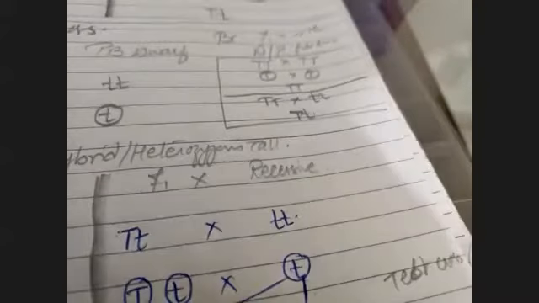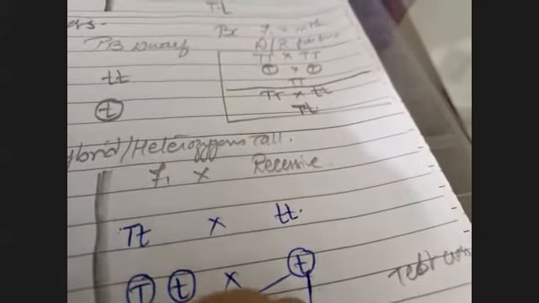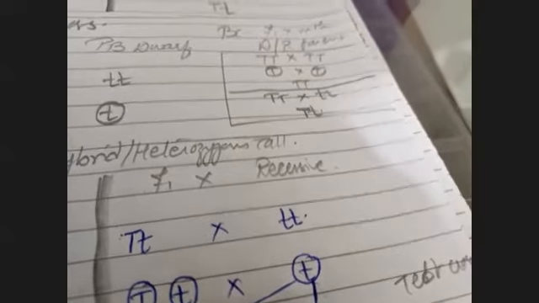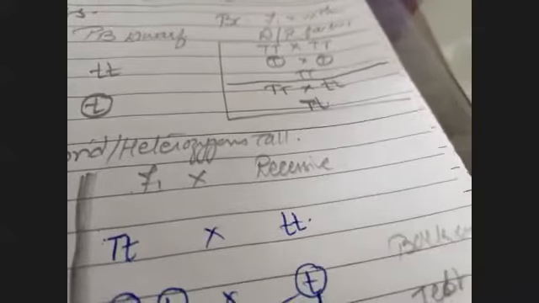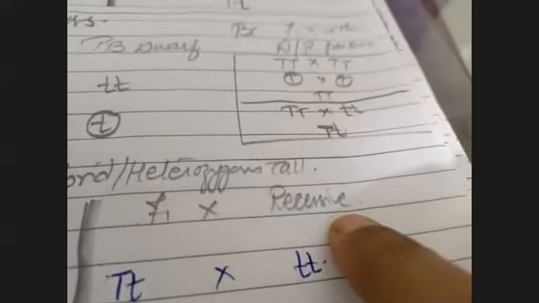Yes, ma'am. So this cross becomes a test cross, whereas this cross is a back cross. No doubt, both of them are back crosses. But when a back cross is with a recessive parent, it is called a test cross.